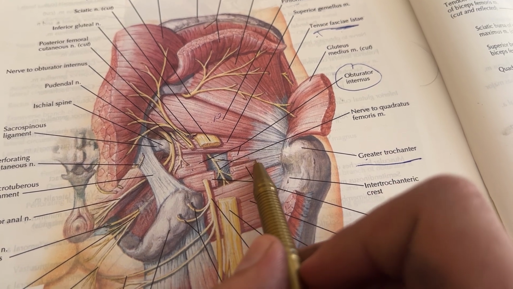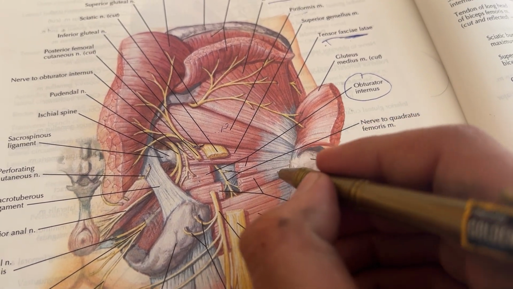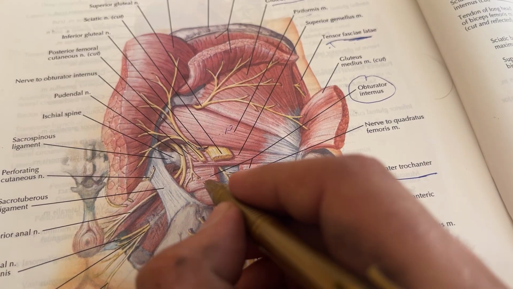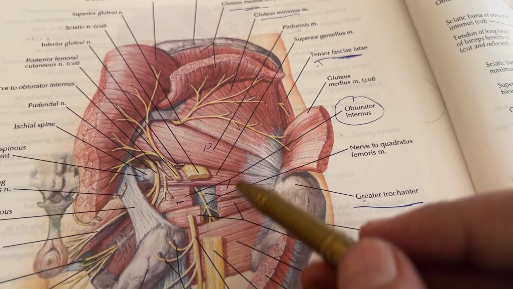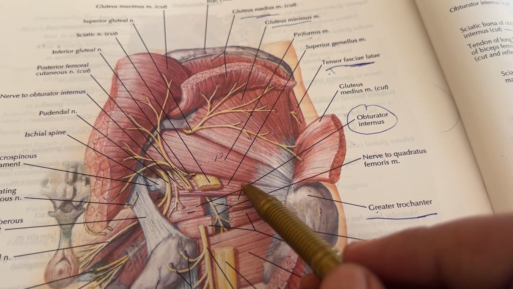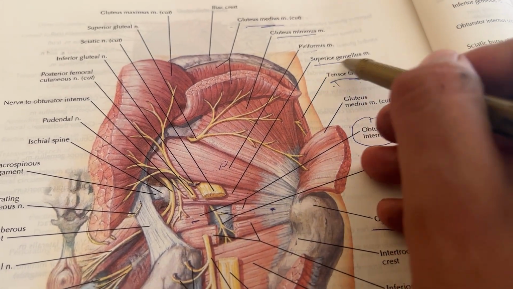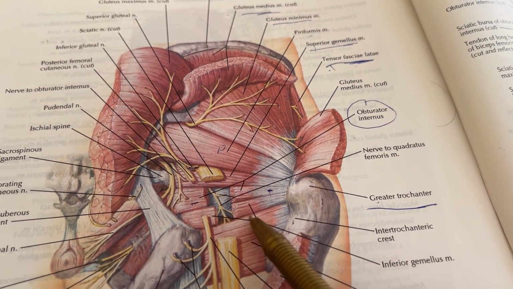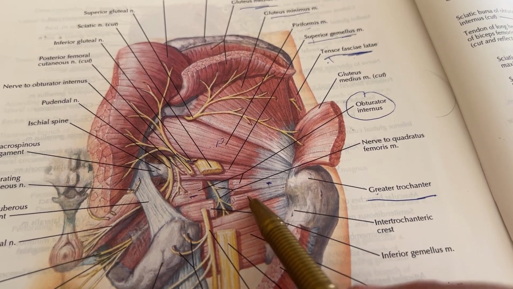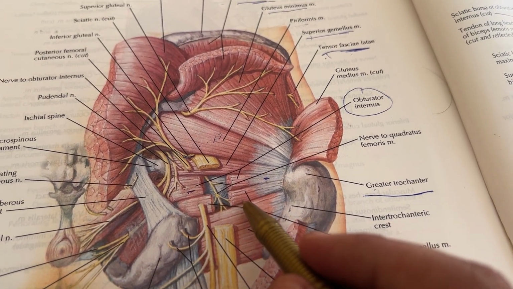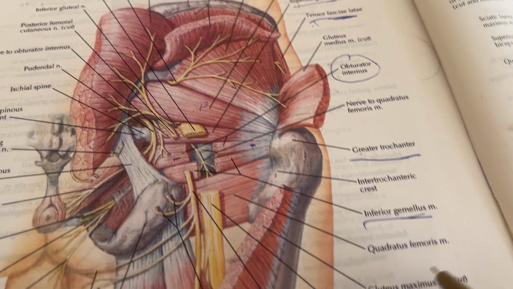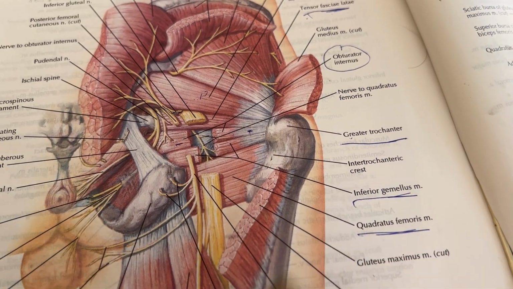Above the obturator internus there is the superior gemellus, below it is the inferior gemellus, and below the inferior gemellus is the quadratus femoris.